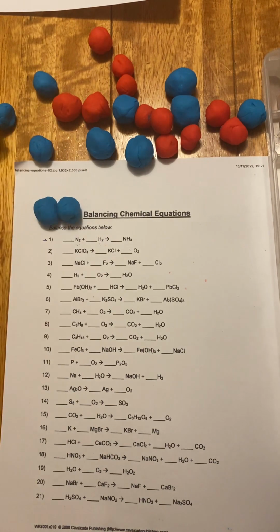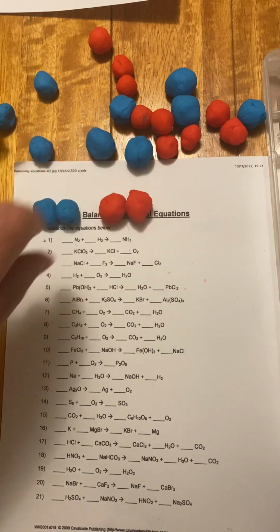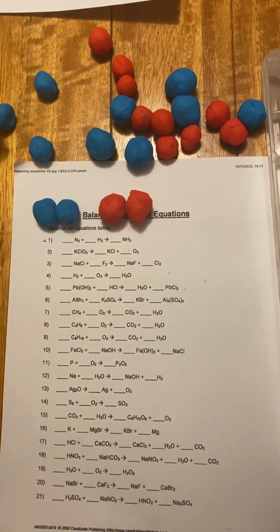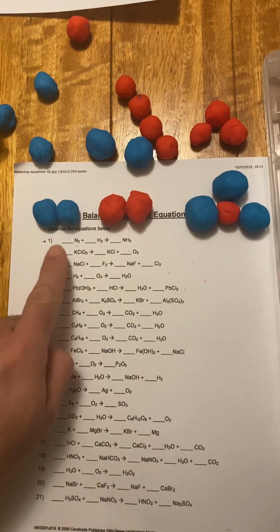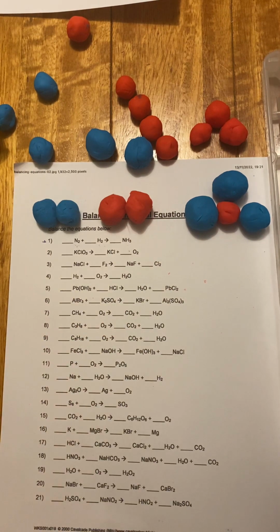So let's allocate blue balls to nitrogen. So we've got 1, 2 nitrogen, so N2. Let's allocate the red ones to H2. So this will be N2. We've got H2 because it's got two atoms. Let's make some ammonia. So we've got the hydrogen, which is going to be red, and we've got 1, 2, 3 atoms. So we've got N2 plus H2 gives us NH3 just there.